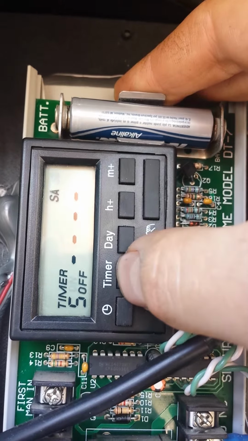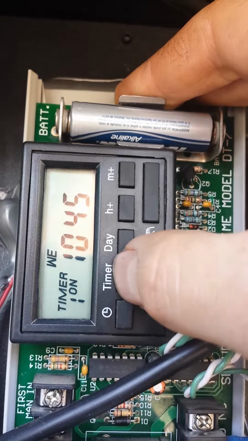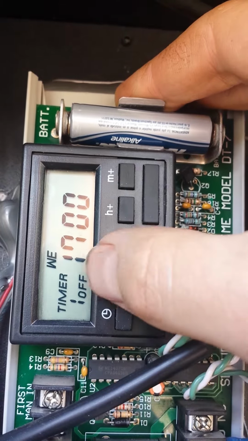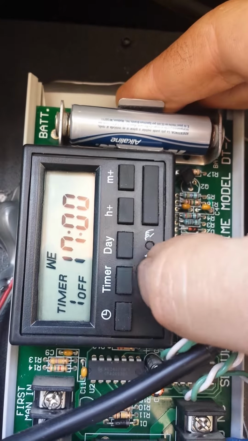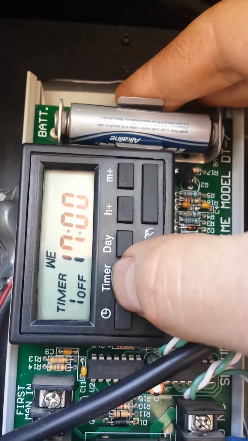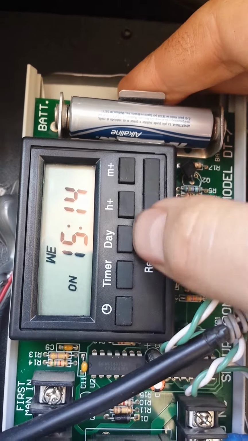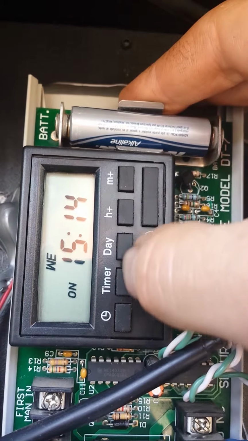And you'll notice when you click on the timer, it scrolls through the timer settings: on, off, on, off, on, off. Because for each one, you've got to open at one time and then close at another time. So that's how that works. That's how you set the timers for the week.